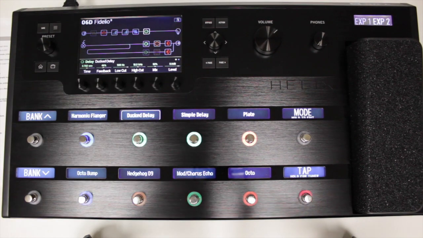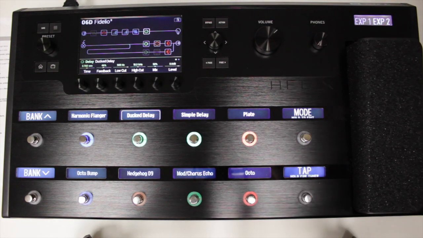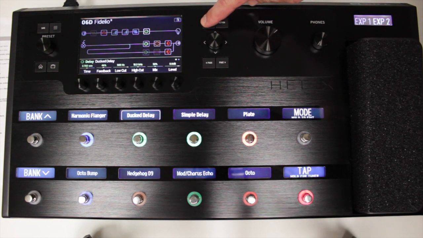An easy way to turn global EQ on and off is to hold bypass for 2 seconds. You'll see the icon in the top right show up if it's on.